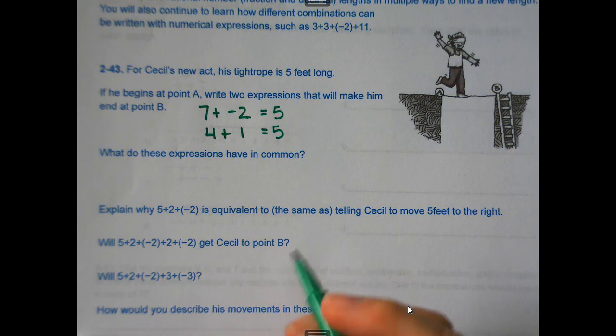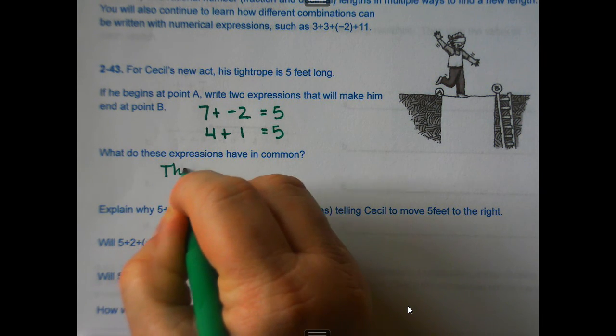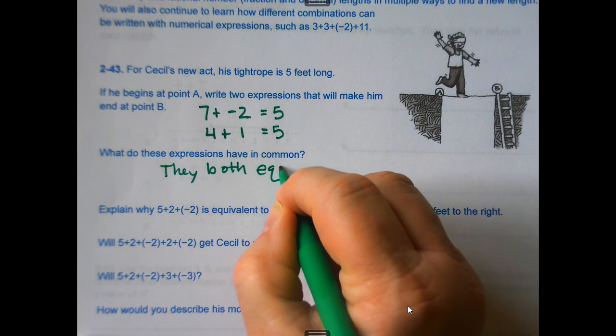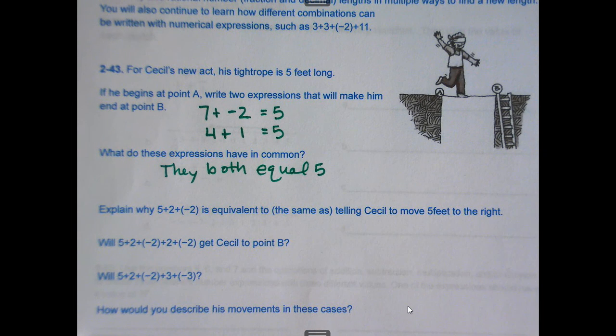What do they have in common? They both equal 5.